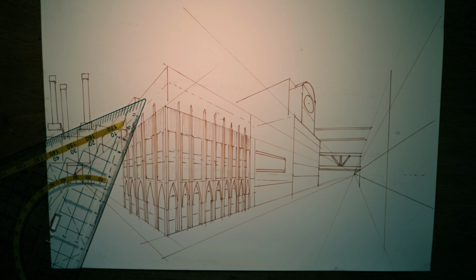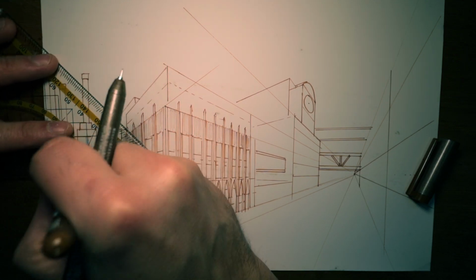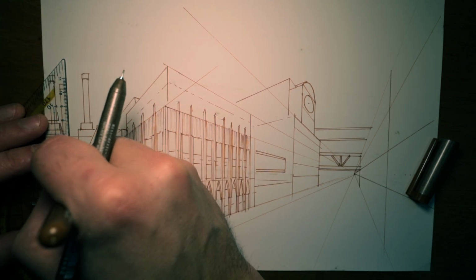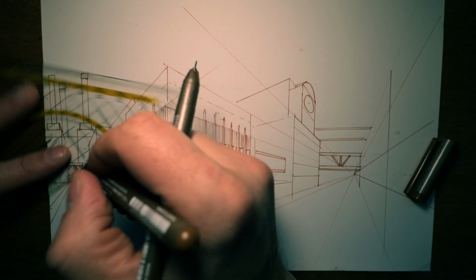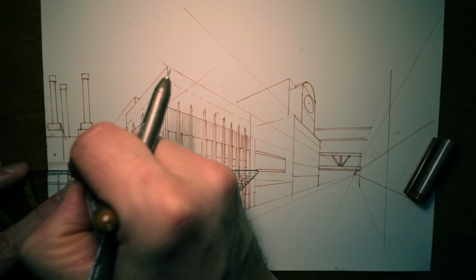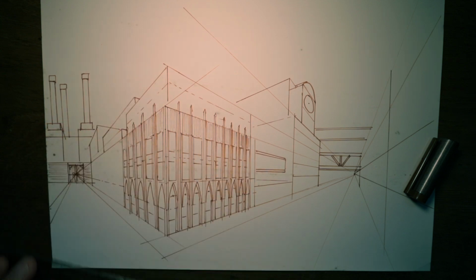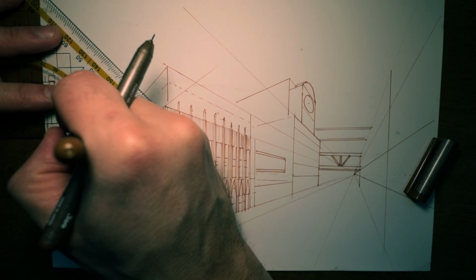So I'm going to carry on with my industrial estate in the background. Unfortunately, you can't really see what I'm doing here. I'm just drawing a gate and a brick wall maybe in front of it. But what you could see there is that the viewpoint is disappearing within the drawing.